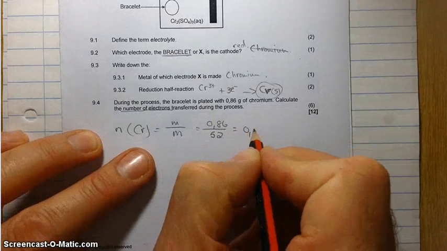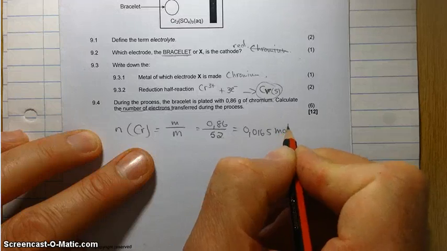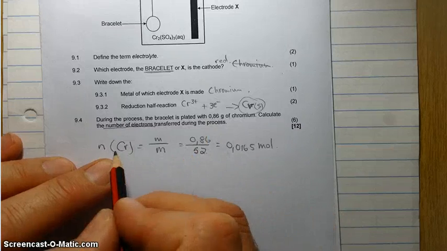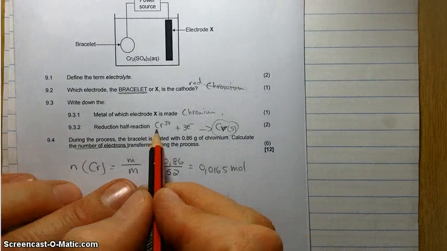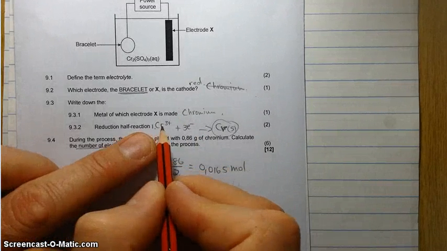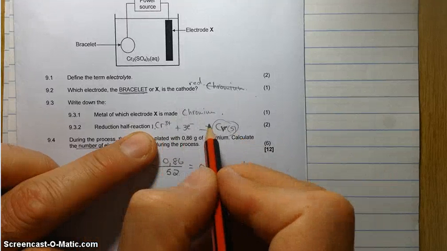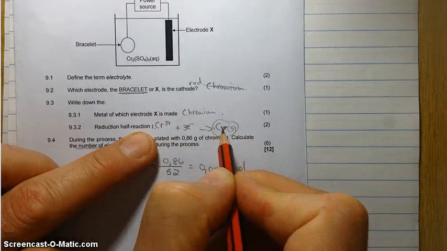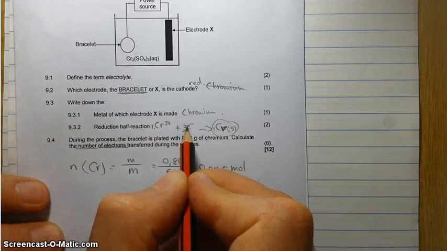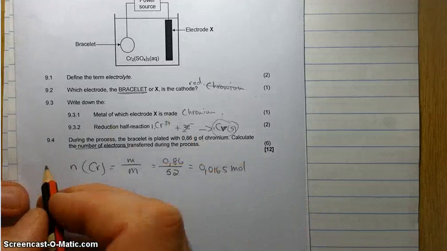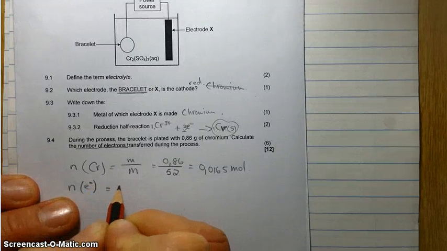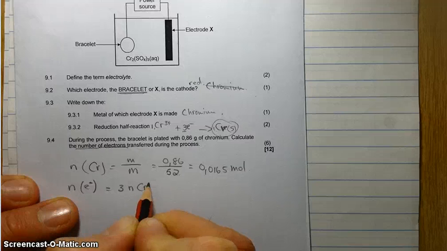And that works out to be 0.0165 mole. Okay, so now we know how many moles of chromium. Now we need to go back to this equation. When you see that 1 mole of chromium ion forms 1 mole of chromium solid, but 3 moles of electrons were actually involved in this reduction. So therefore, the number of moles of electrons is equal to 3 times the number of moles of chromium.